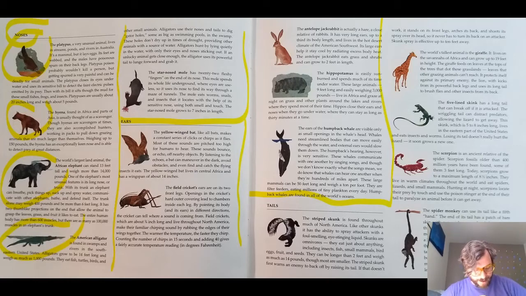The American alligator is found in swamps and rivers in the southeastern United States. Alligators grow to be 14 feet long and weigh as much as 1,000 pounds. They eat fish, turtles, birds, and other small animals. Alligators use their noses and tails to dig gator holes, some as big as swimming pools in the swamp. These holes don't dry up in times of drought, providing other animals with a source of water.